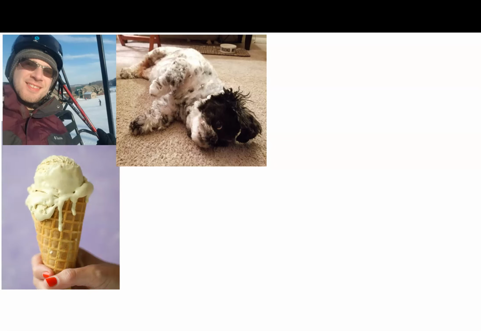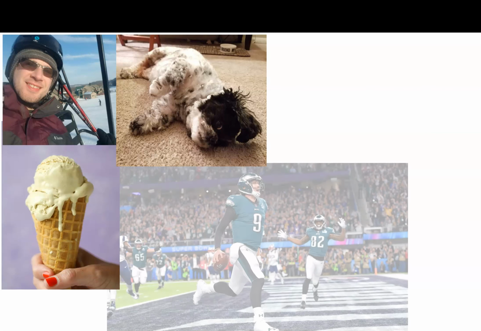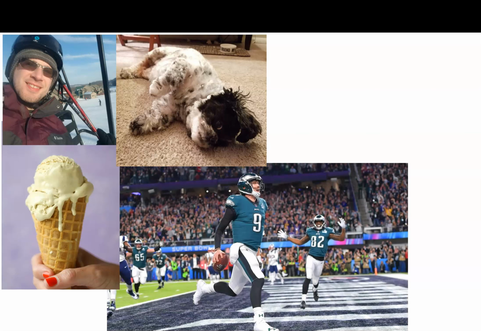Sometimes we take off some time from work to go skiing. Sometimes we just stay home to take pictures of the dog. Sometimes all I can think about is ice cream. And sometimes all I need to do is stay home and watch rebroadcasts of the Eagles winning the Super Bowl. That feels good.